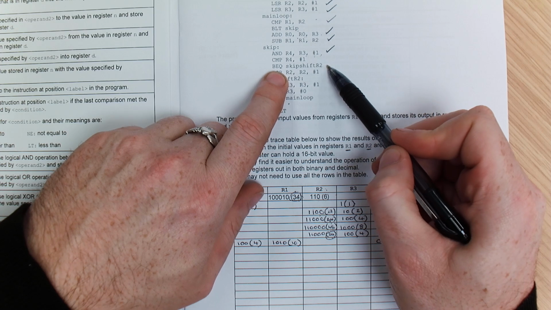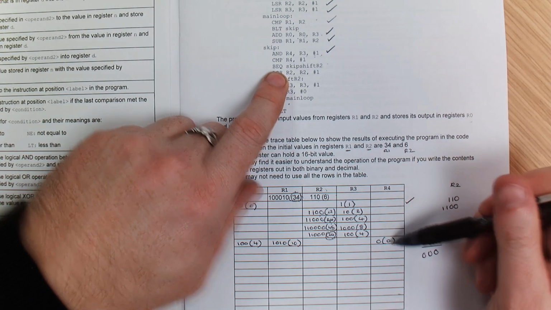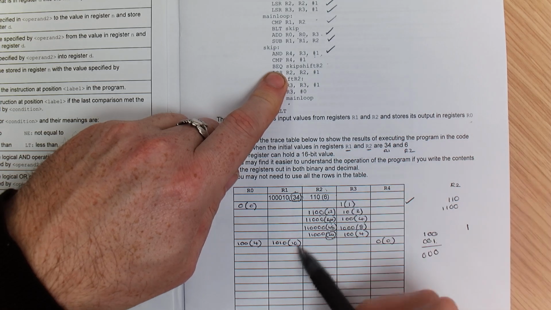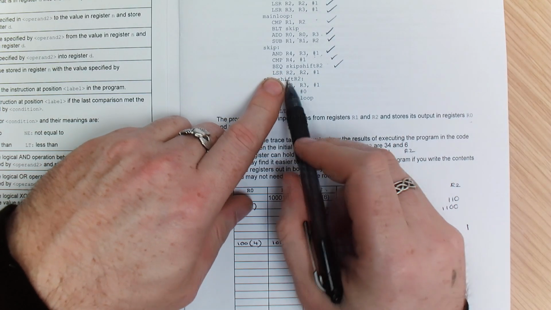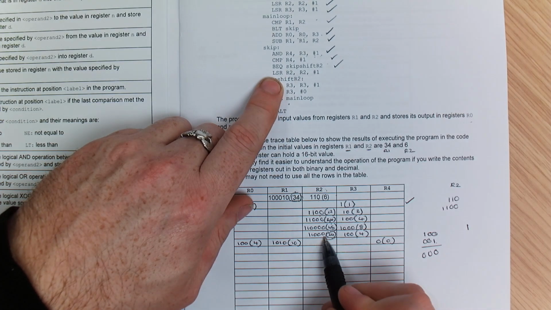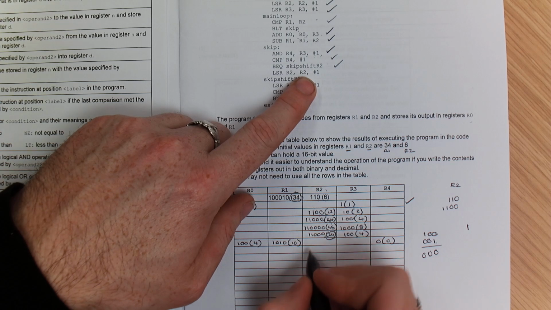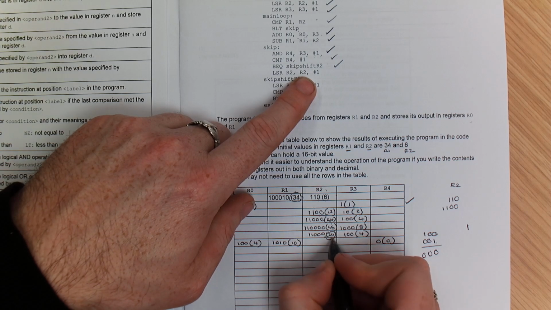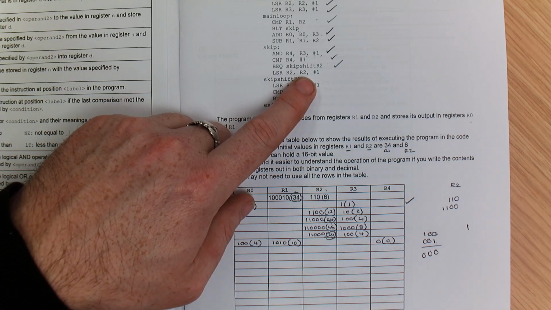Right, now compare R4 to the number 1. Is R4 equal to number 1? No, it's not. So I've compared. But now I've got to do a right shift of R2 by one place, which now becomes 12, because right shift is a division by 2.